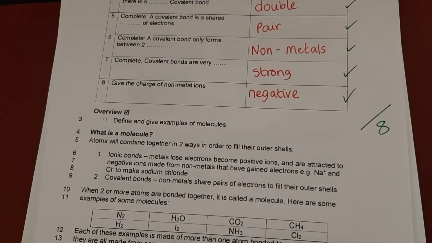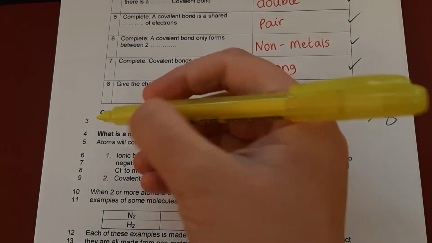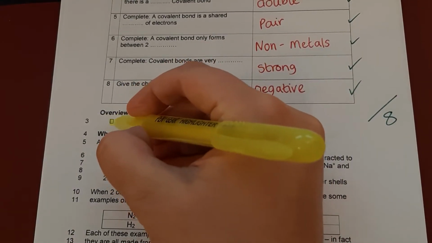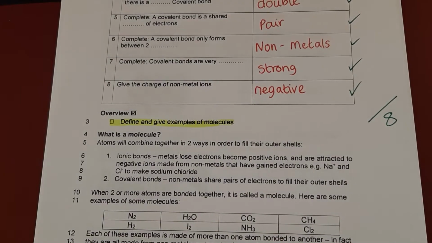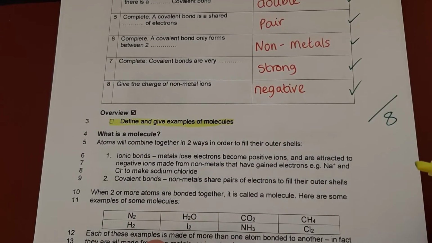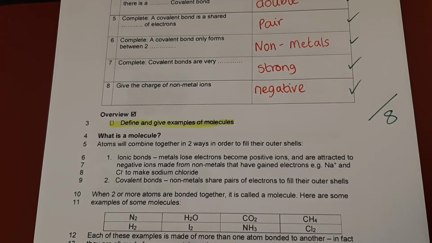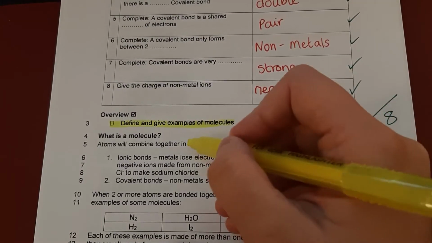Okay, so today our plan for the lesson is to be able to define and give examples of molecules. So this is what we need to be able to do at the end of the lesson. So what is a molecule? Well, atoms will combine together in 2 ways in order to fill their outer shells. So there are 2 different ways.